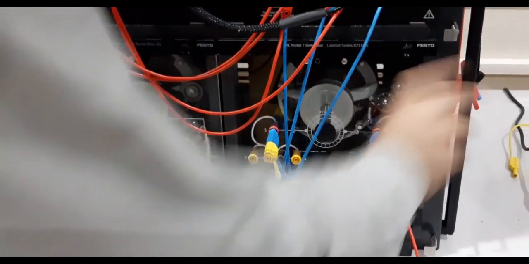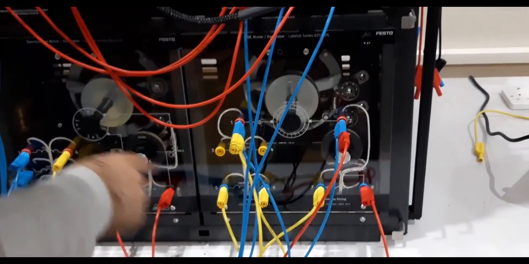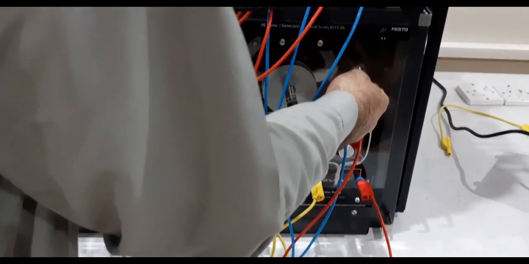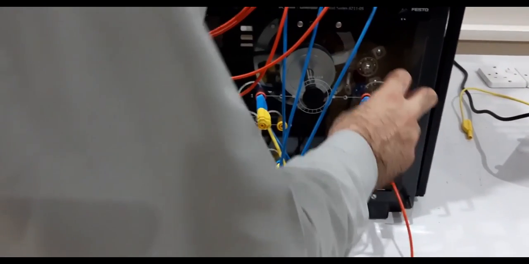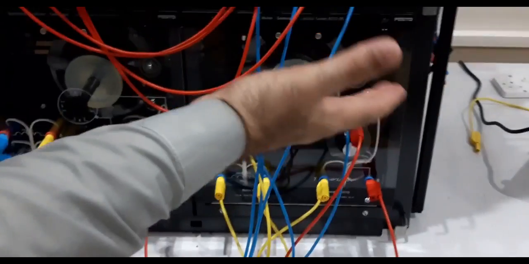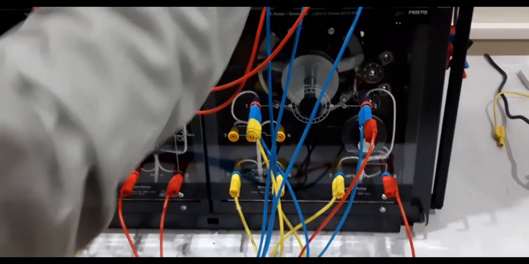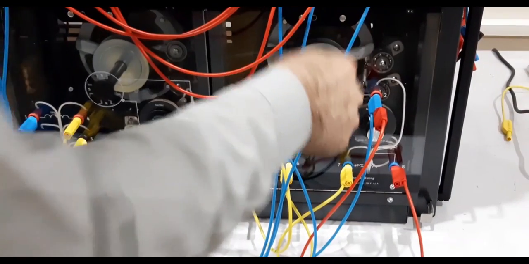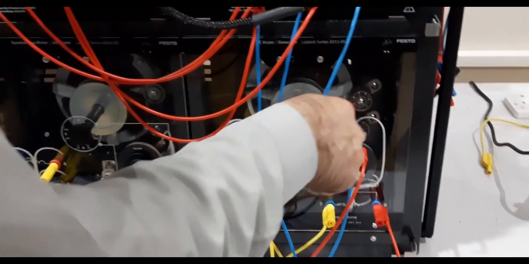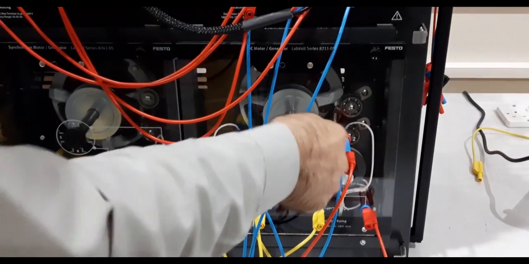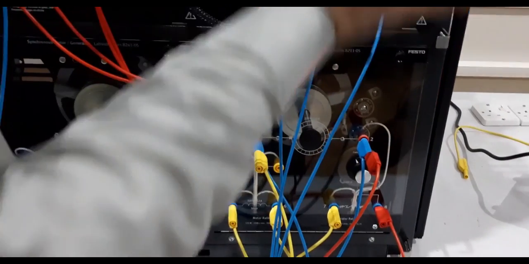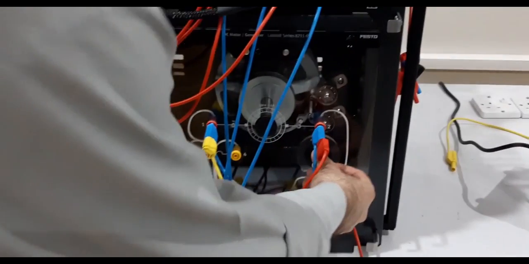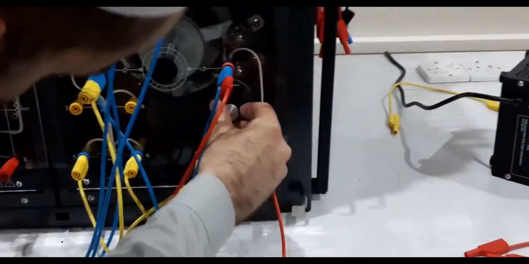So, if I reduce the field now, that of the prime mover, I am not talking about the field of the synchronous machine. I am talking about the field of the shunt DC machine. So, if now I reduce the field, the speed of the prime mover must increase. But because now it is a slave of the system, the system will not allow the machine to increase its speed. But what will happen? That you will see now.